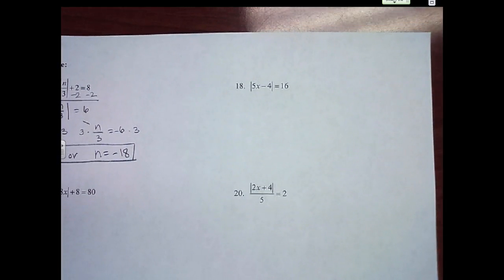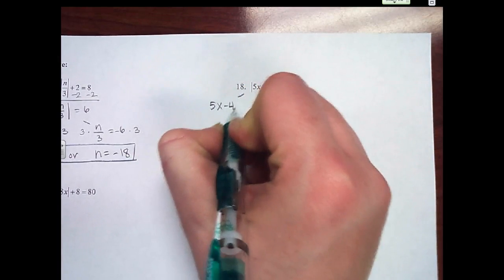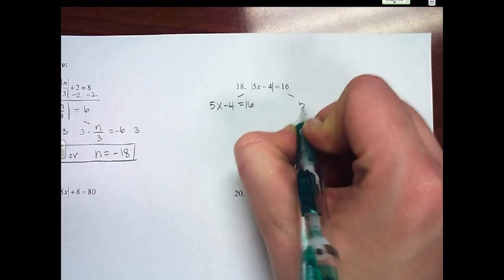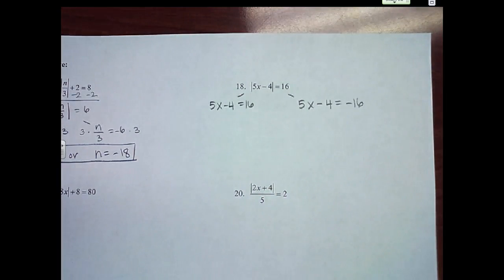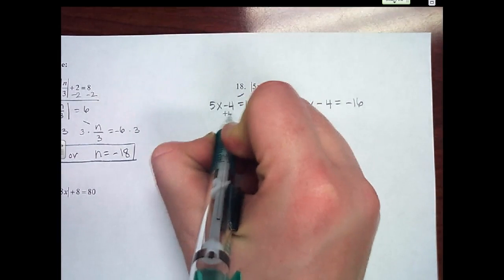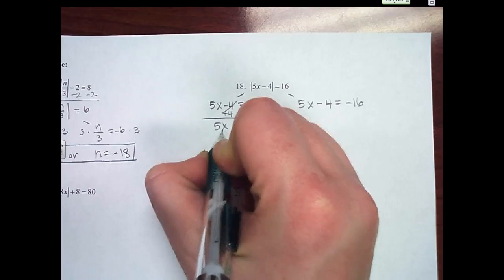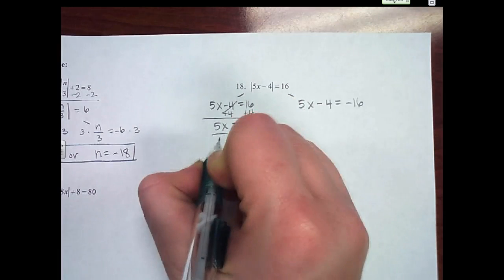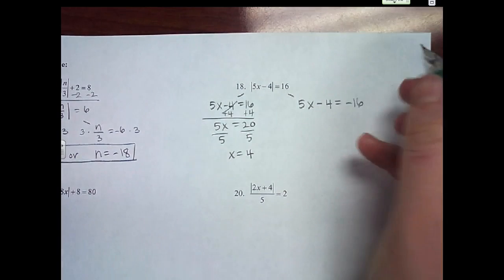Number 18. The absolute value is already by itself, so let's split it up. 5x minus 4 equals 16. 5x minus 4 equals negative 16. Solve for x. Add 4 on both sides. 5x equals 20. Divide by 5, x equals 4.